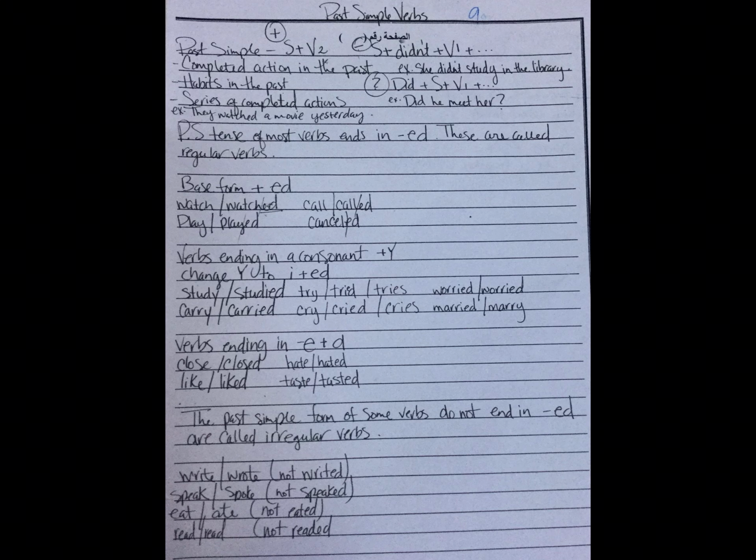And then the verbs ending in a consonant and y, we already went through this. We change the y to i and then add ed. So like study, we removed the y, we added i, and then we added ed. So it became studied. Try, same thing. Worry becomes worried, same thing. Carry, cry, and marry, same thing.